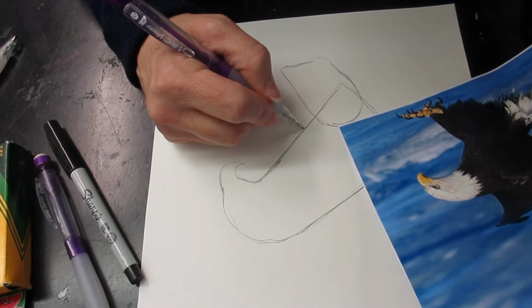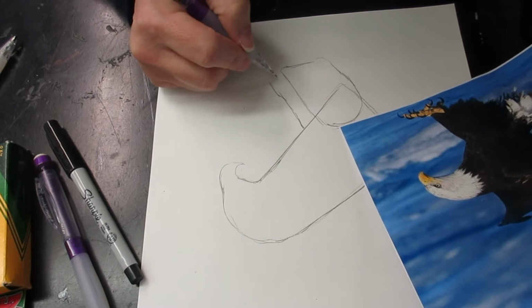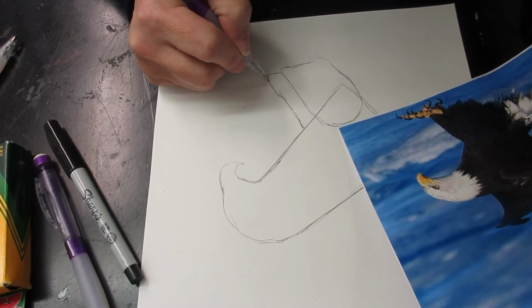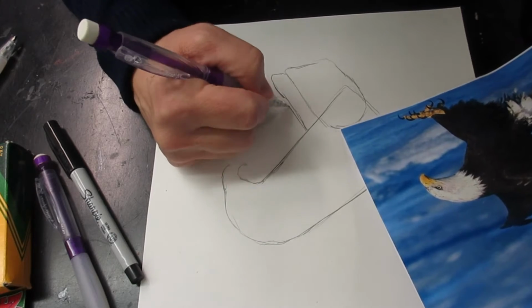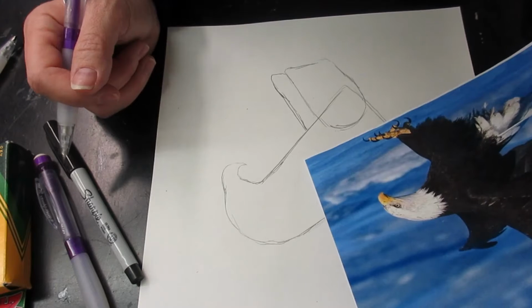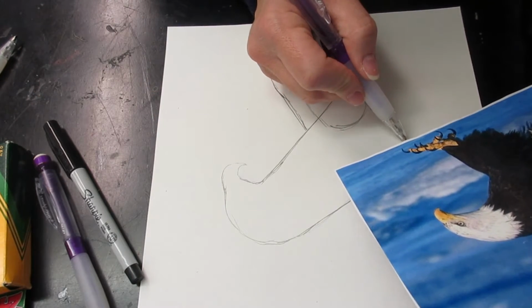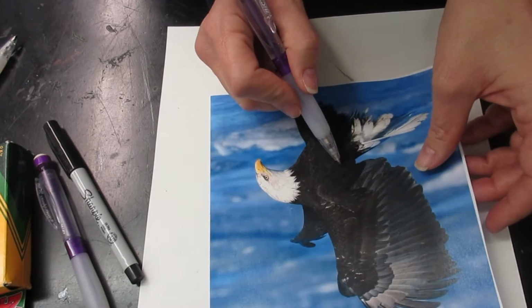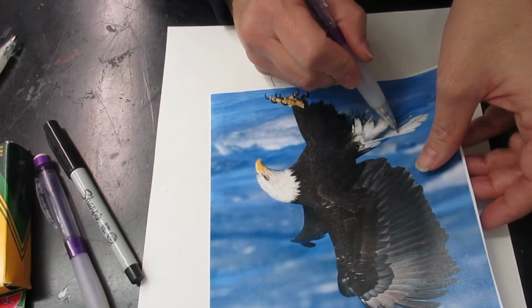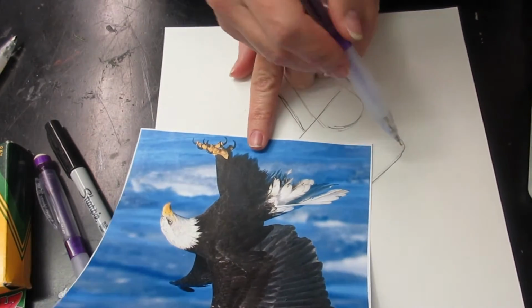The second leg, so I've got my legs in general there. Still doesn't look much like an eagle, does it? Let's see, my tail pretty much just comes flat off of the back, so I just have to extend the line here.